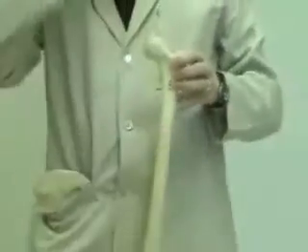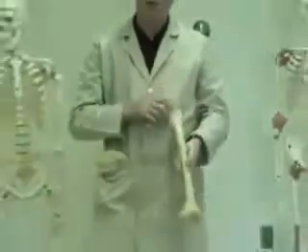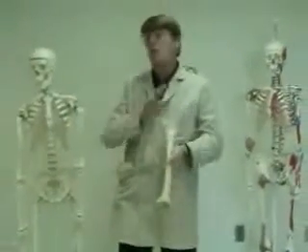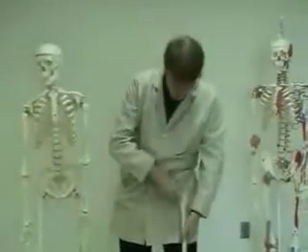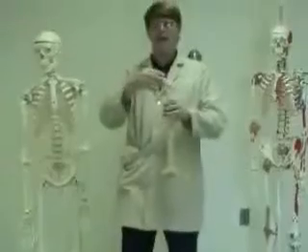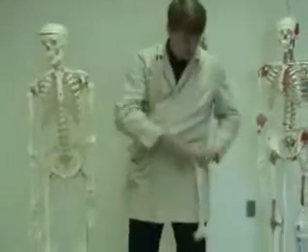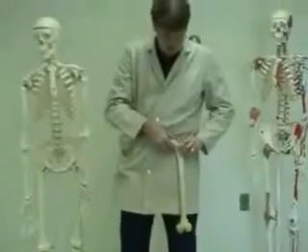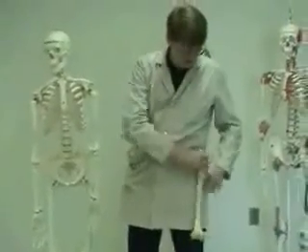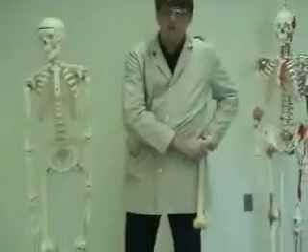So how do we tell whether this is a left or a right femur? First of all, I think it should be obvious to you. You need to know where it is. It's in the thigh. And you need to know that the head of the femur helps form the hip joint. So the head must point in toward the rest of your pelvis. It wouldn't make sense to have the head pointing away from the rest of the body.